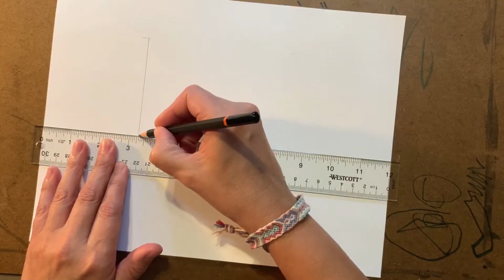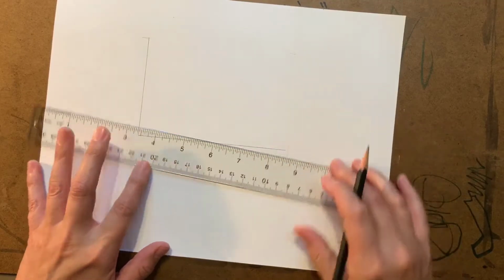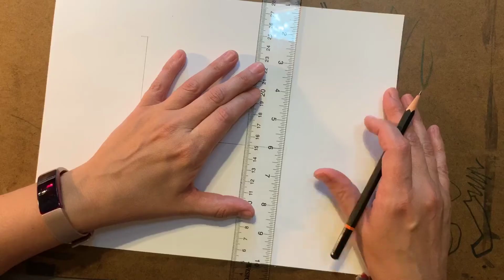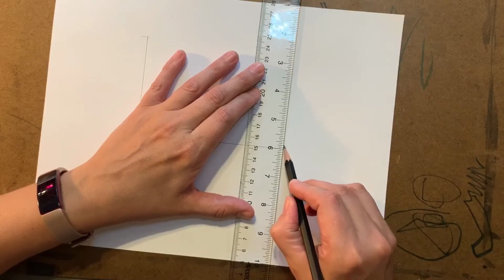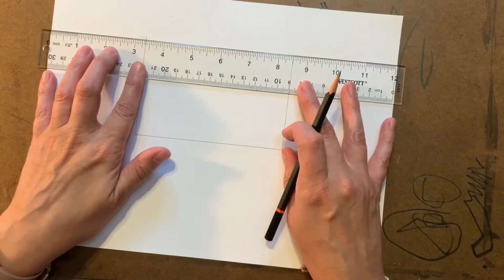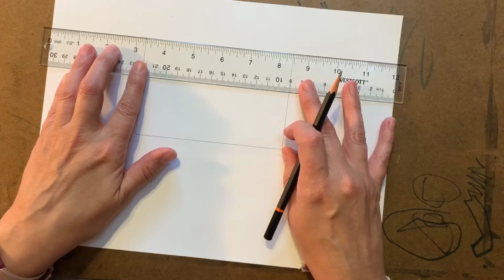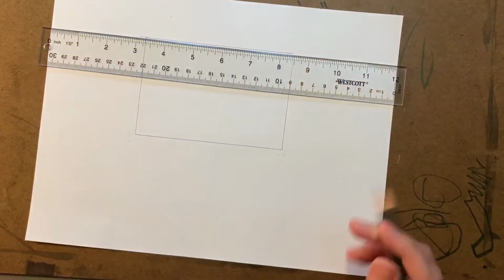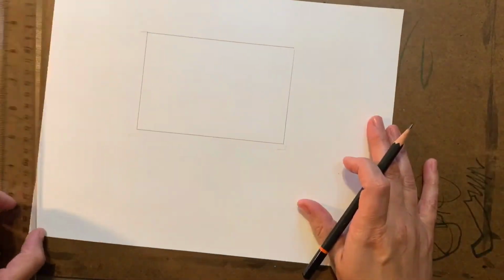And the back wall has 4 right angles, and the sides and the bottoms, and the bottom and the top are parallel to the edges of the paper. Now I can choose where to put my vanishing point.